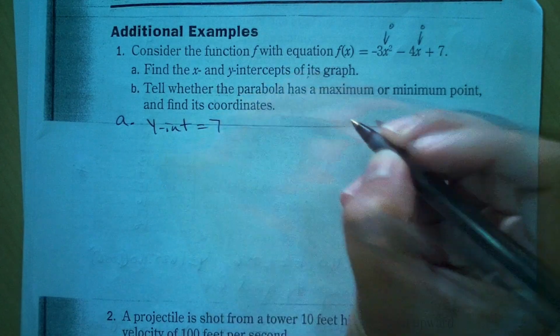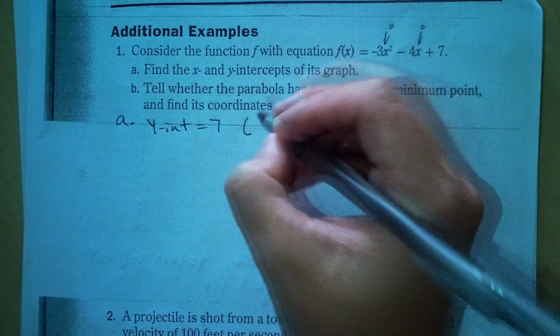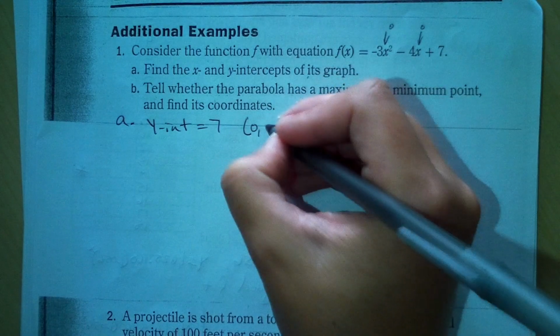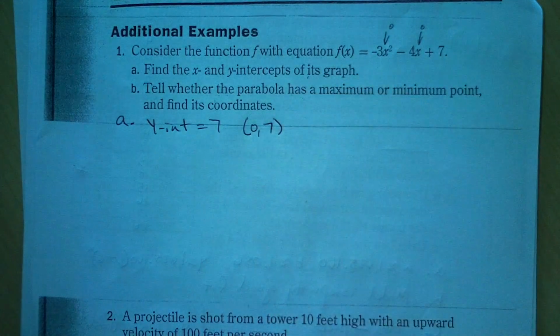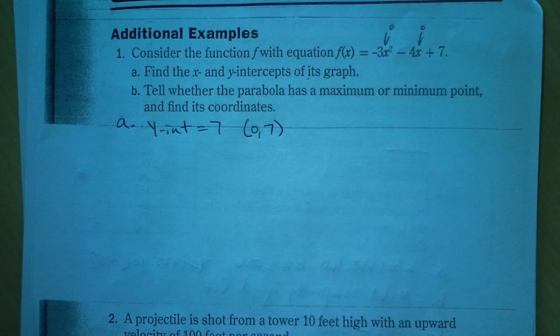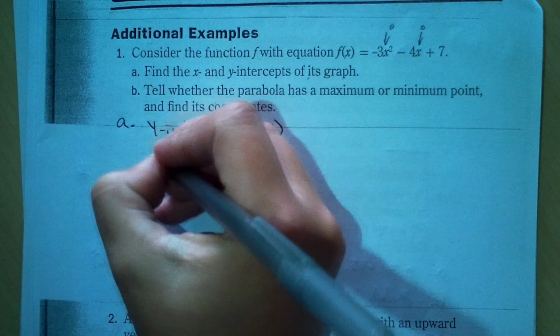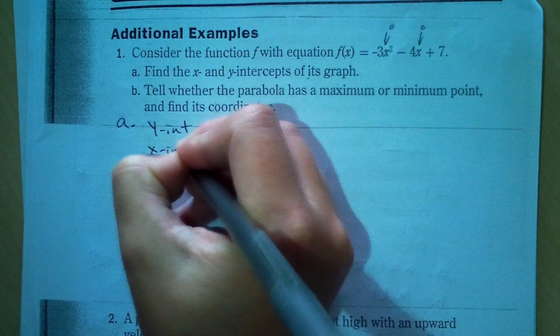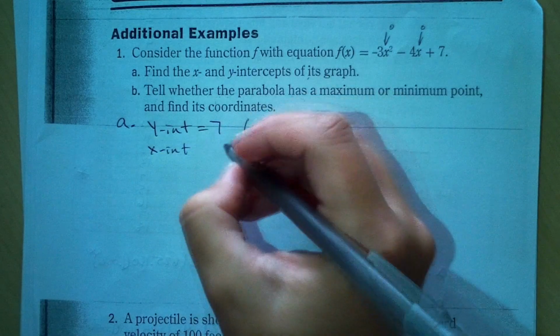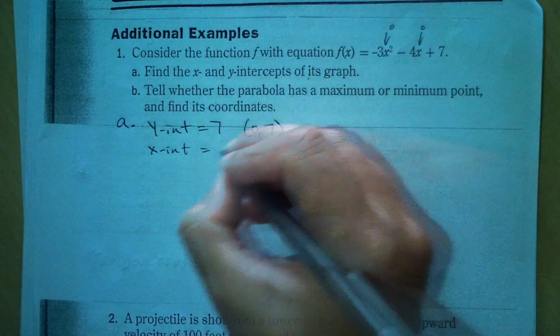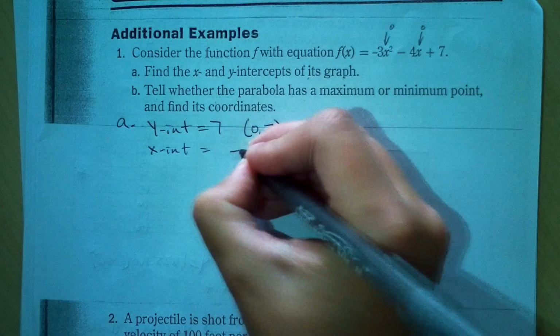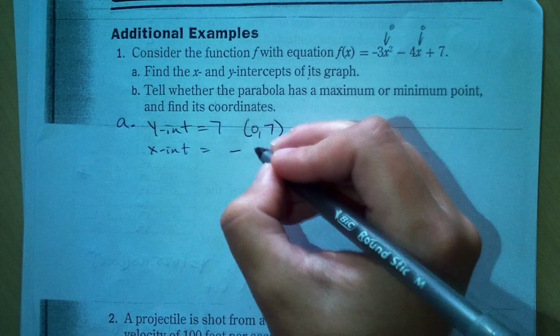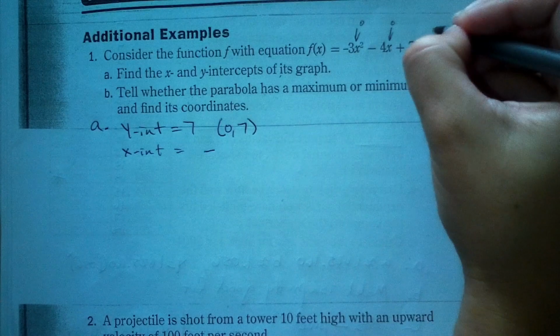And then the x-intercept, that's where we've got to use our quadratic formula to solve that out. So for our x-intercept, I should probably go through and figure out what our a, b, and c are, right? You guys remember how to figure out which ones are which? So a always goes with the x squared, so that'd be negative 3. b always goes with the x, negative 4, and then c is always our constant, which would be the 7.